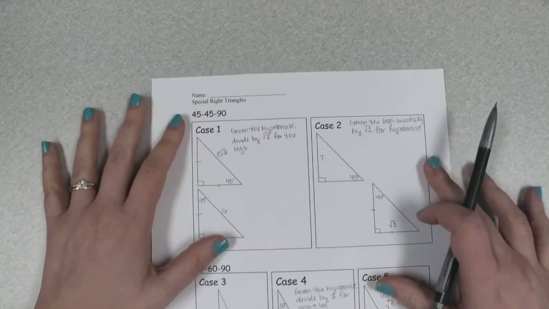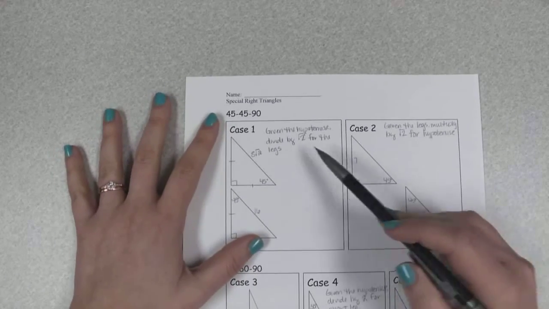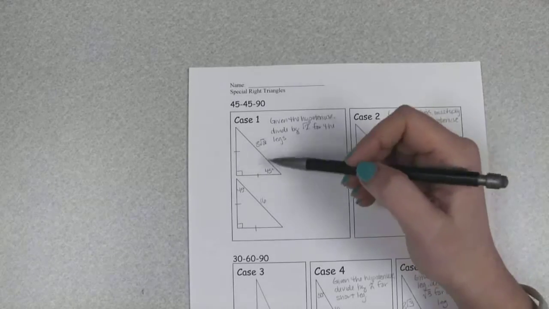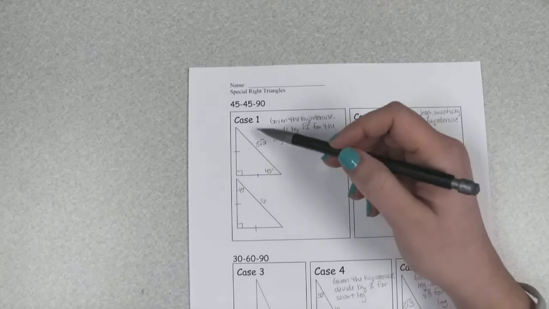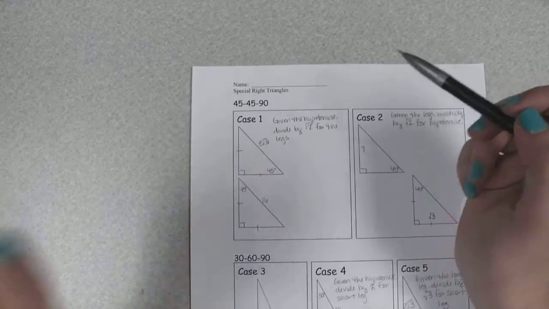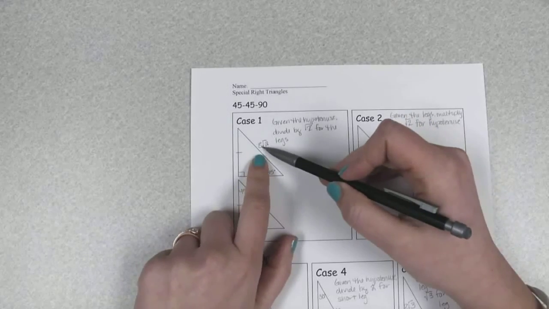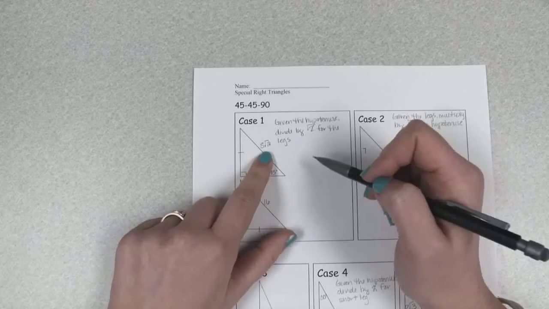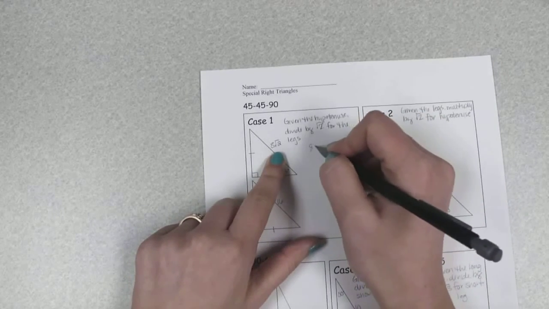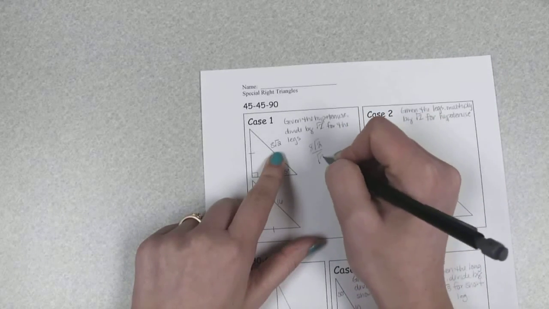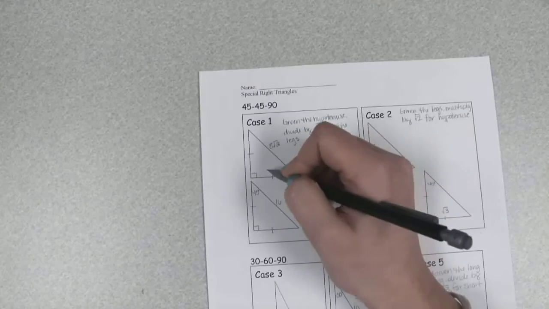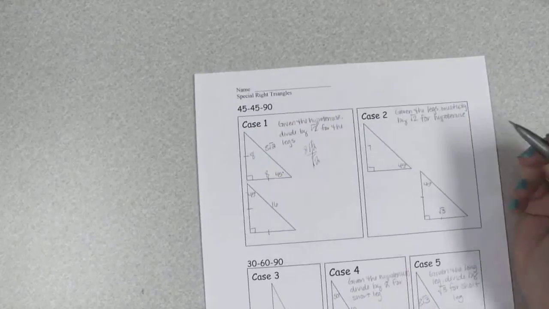For example, for case number 1 here, it says, given the hypotenuse, divide by root 2 for the legs. So I have two triangles. They're both the 45-45-90, and I'm starting with the hypotenuse. So the math, what you're going to do to get the short legs is just divide by root 2. So in this first example here, I have 8 root 2 divided by root 2. Now this is a super easy case because they just cancel out. Both of my legs are 8.